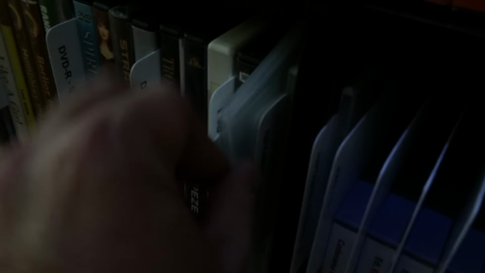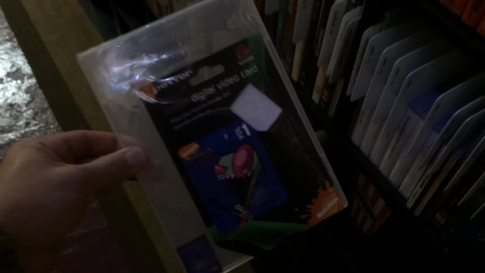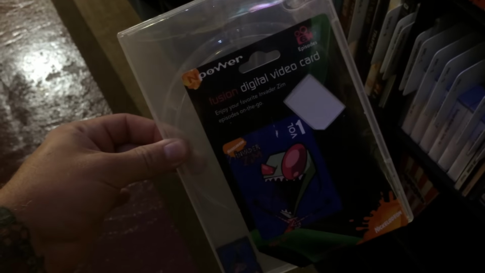We have a Max Clip. As you can see, Disney Max Clip. Well, maybe you can see that. There we go. Disney Max Clip. And from there, we go into my N-Power Fusion. Yeah, some weird stuff. These are just SD cards, but the Max Clips are put out by Disney, and the N-Power Fusion is put out by Nickelodeon. And I have only one Max Clip, and I only have 2 N-Power Fusions.